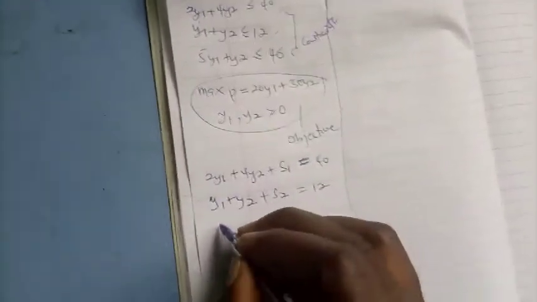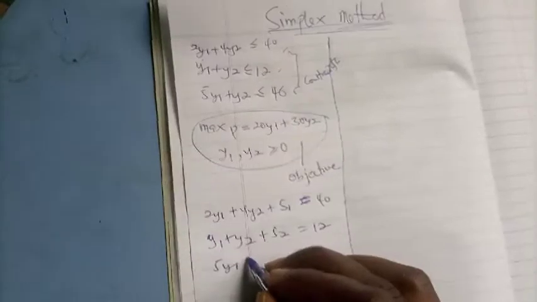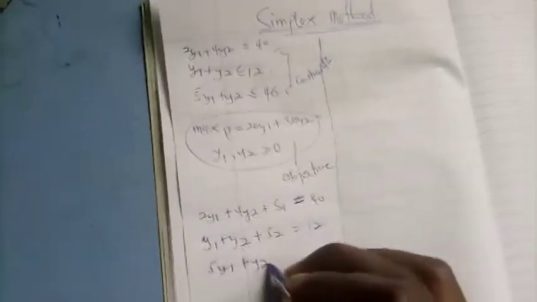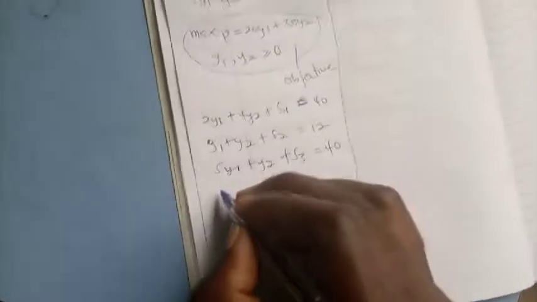Then the third one, which is 5y1 plus y2 plus s3, equals 40. Then we take the objective function and equate that one to 0. So I have my p here.